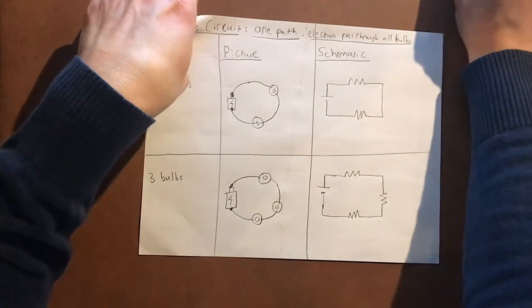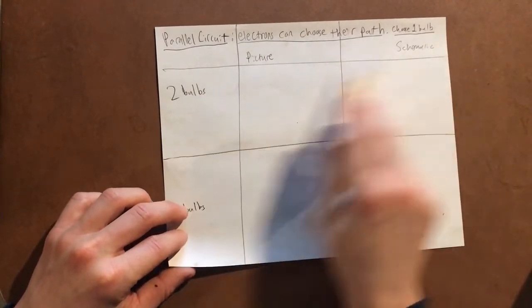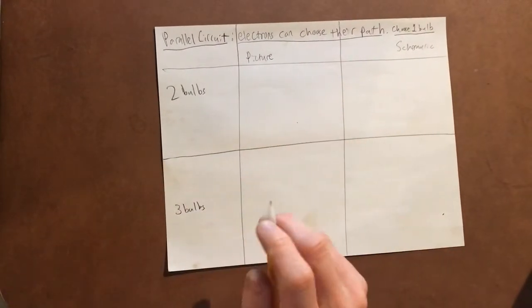But now we're going to look at a parallel circuit, which is a little different. So you're going to redraw this same table, 3 rows, 3 columns.